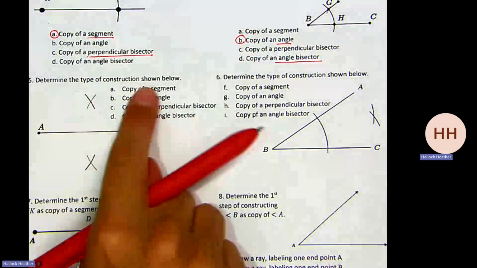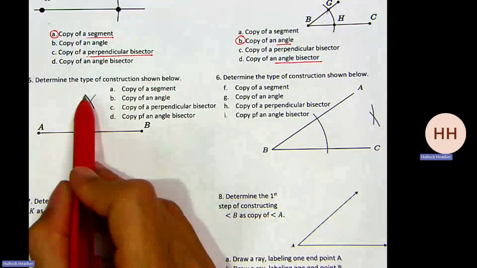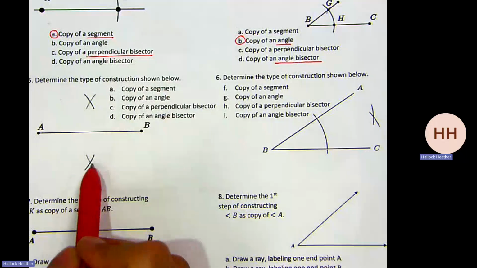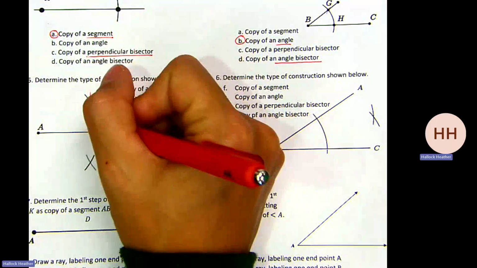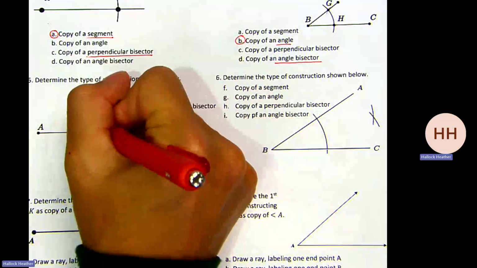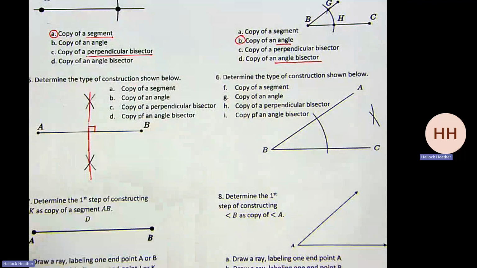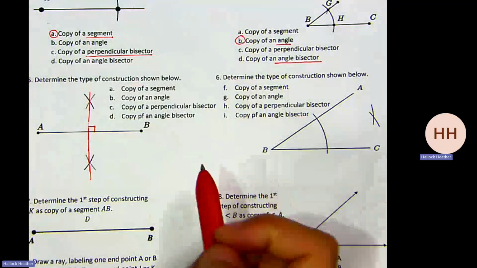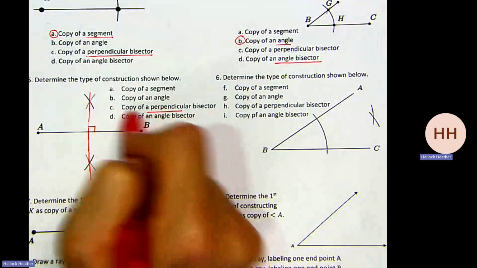This one, determine the type of construction shown. Notice I have a segment and I have two arc marks below and above. This is where we would take our pencil and connect them, creating a perpendicular bisector of the segment. So it's splitting the segment in half, and you would draw a line to cut it in half, creating a 90-degree angle. So perpendicular bisector of a segment, because there's no angles involved.